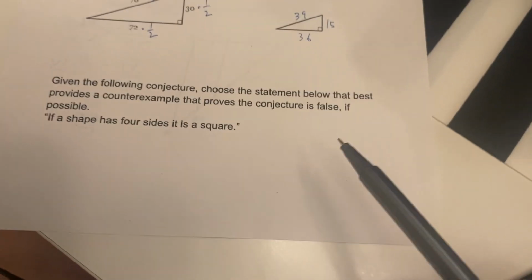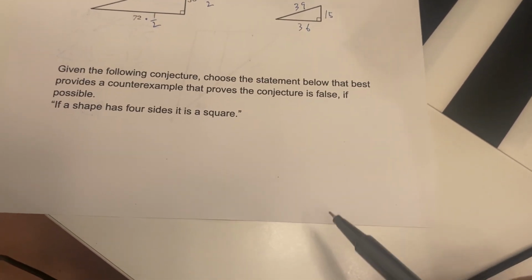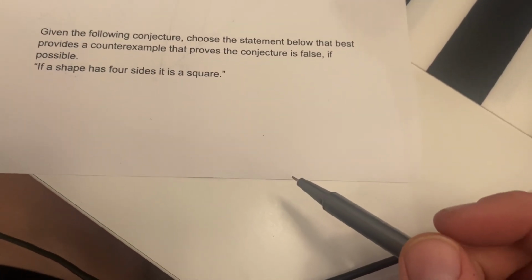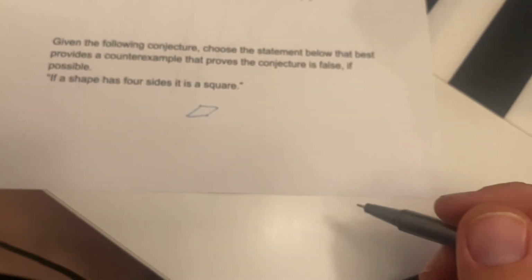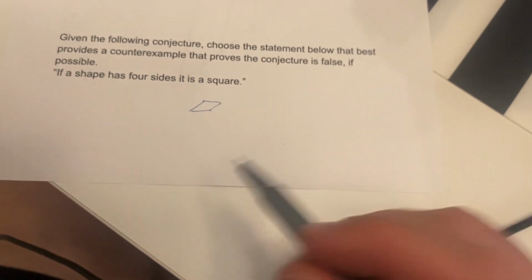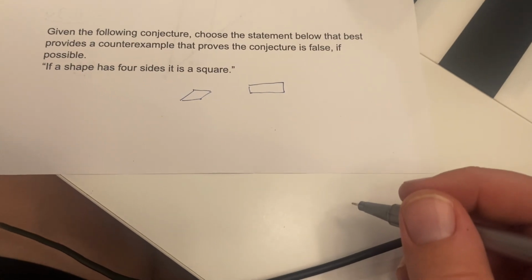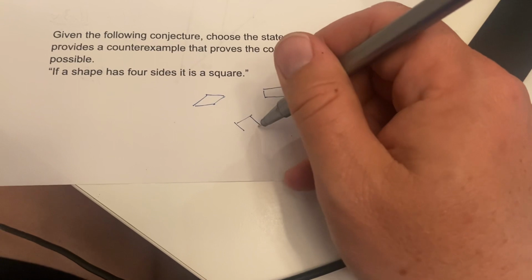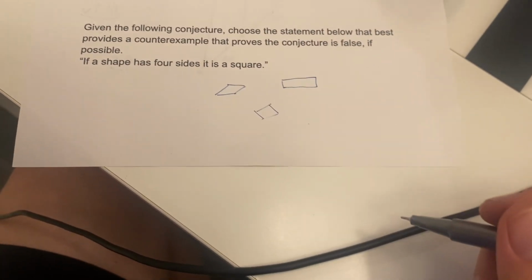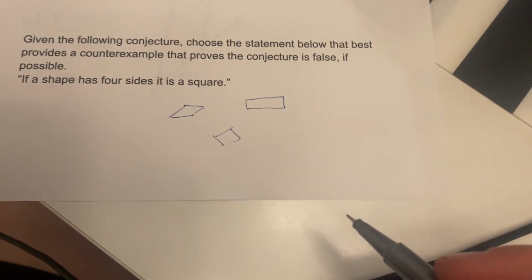Given the following conjectures, choose the statement below that best provides a counterexample that proves the conjecture is false if possible. If a shape has 4 sides, then it is a square. I can draw a parallelogram that has 4 sides. It is not a square, so that would prove it wrong. A rectangle would also prove that wrong. You could have a rhombus, and a rhombus would prove it wrong. So many things up here could prove it wrong. Any kind of quadrilateral that exists that's not a square is going to make that wrong.